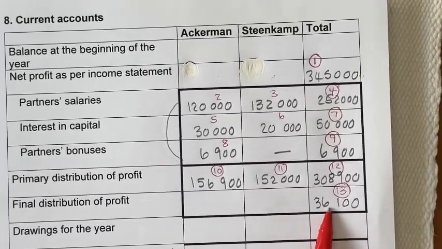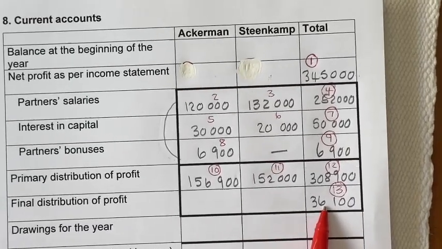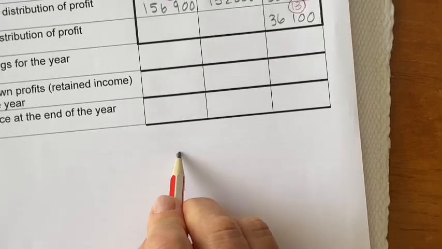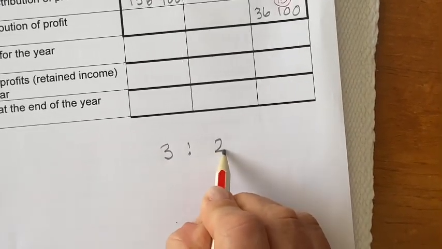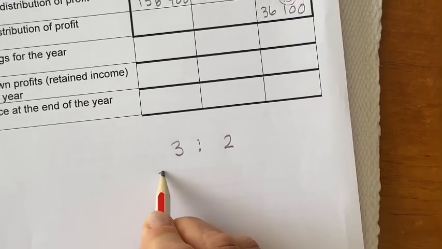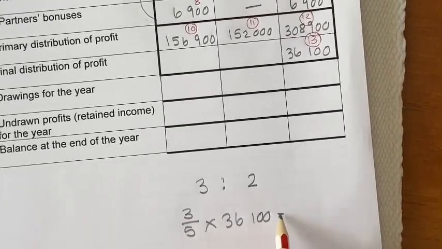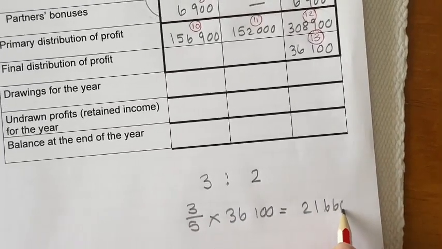Now, this is the amount that should be distributed between the two partners, and we distribute between the two partners in the ratio 3:2. So Ackerman gets 3/5 of 36,100 Rand, and that is 21,660.